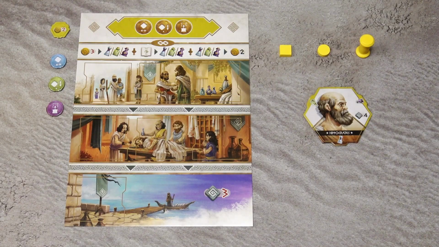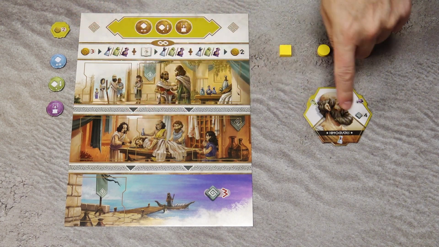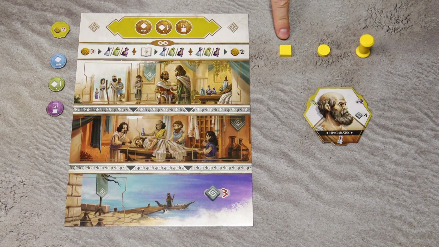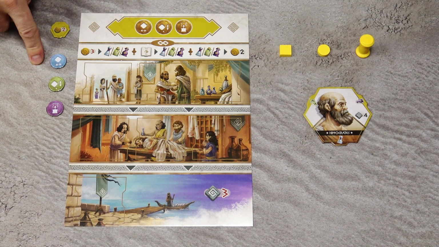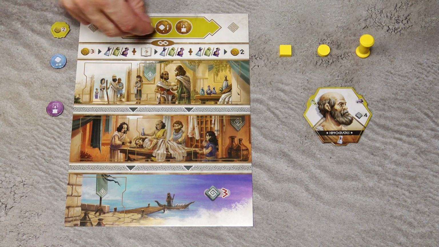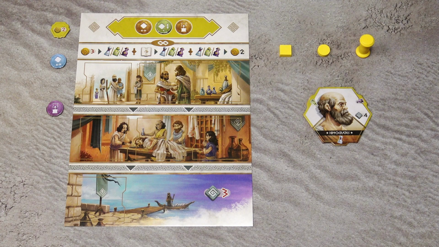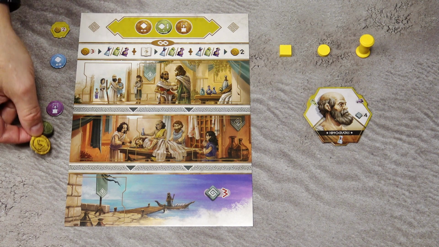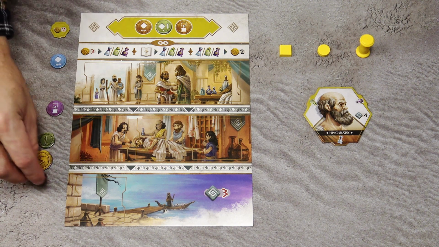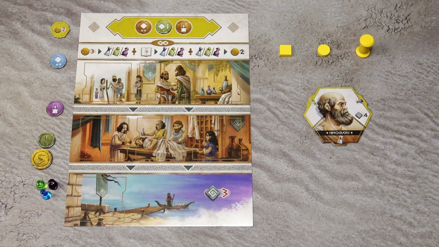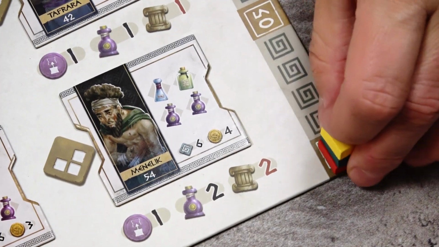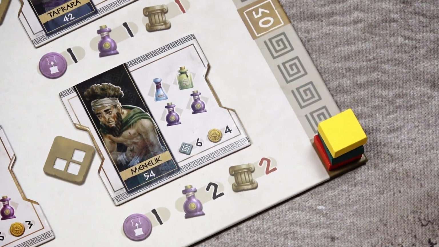Then each player chooses a color and takes all the components of that color, which is a player board, basic doctor, victory point marker, reputation marker, and the welcome track marker, option token, and these 3 assistant tokens. You can choose one of those tokens and place it on your player board, and it's now ready for use. Also take 6 coins and 1 medicine vial of each type. All the victory point markers are placed on the 0 space of the scoring track.